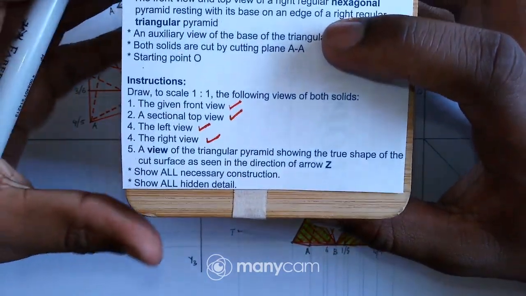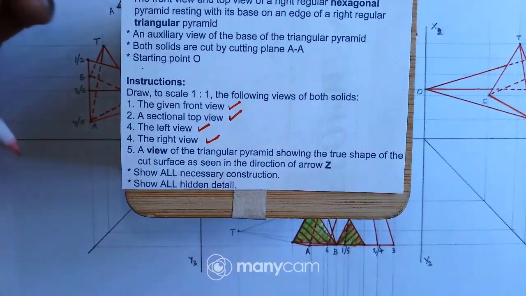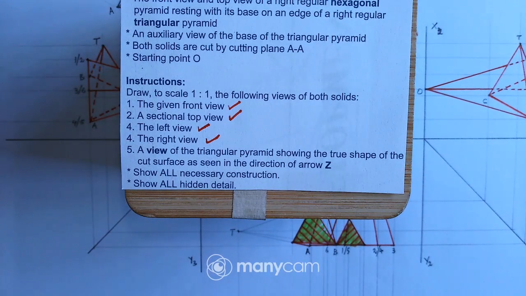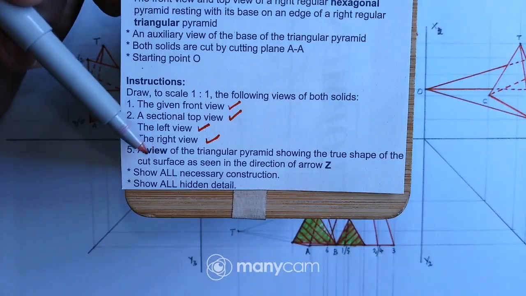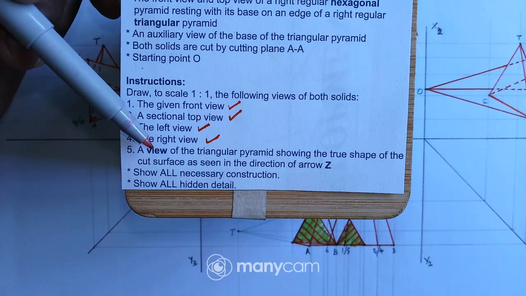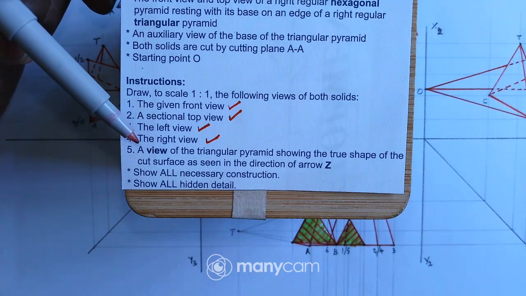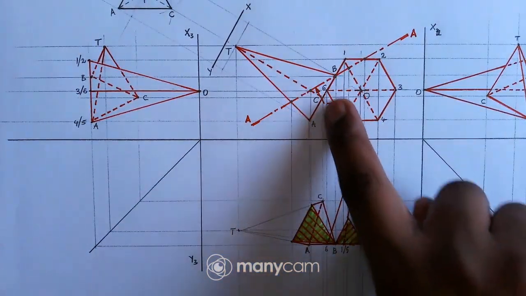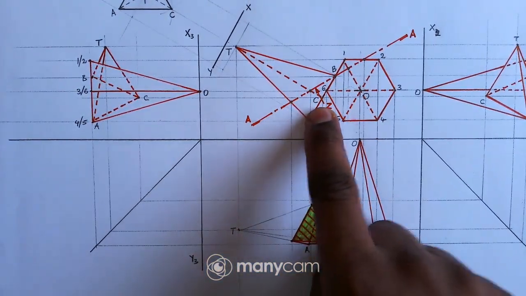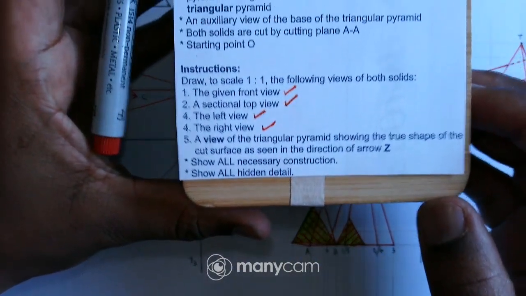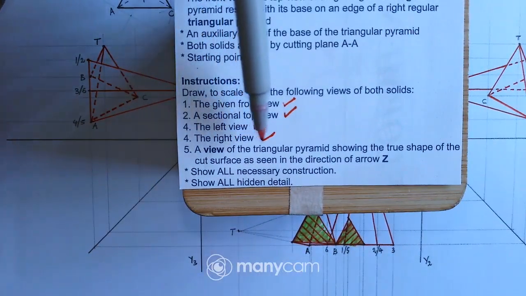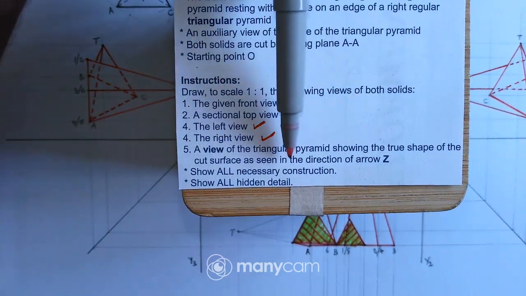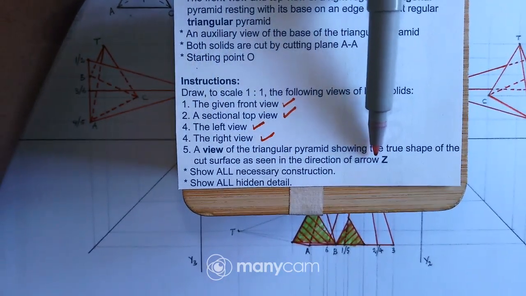I'm done with that view. So now I have to proceed to our last view. So remember, here they said we have to draw a view, right? Not only a true shape, but a view showing whatever that we can see from this direction, as shown using an arrow. So we have to draw a view of the triangular pyramid showing the true shape of the cut surface as seen in the direction of arrow Z.